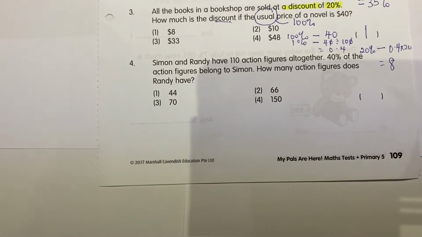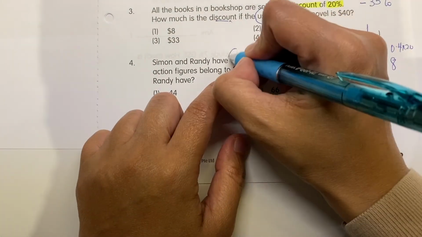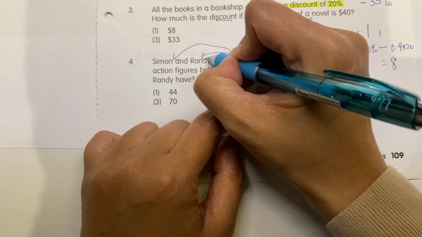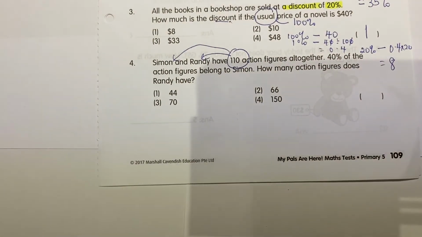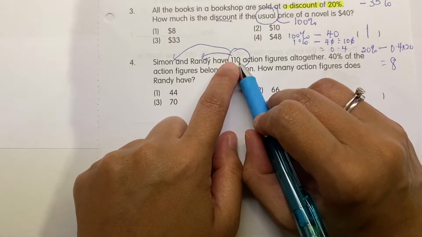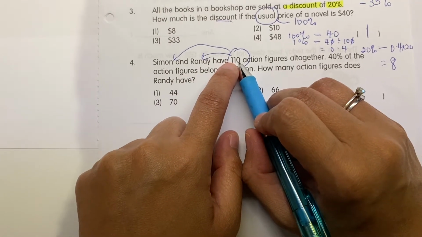Simon and Randy had 110 action figures altogether. So 110 is from both Simon and Randy. Total is 110. 40% of the action figures belong to Simon. So 110 is actually your 100%.